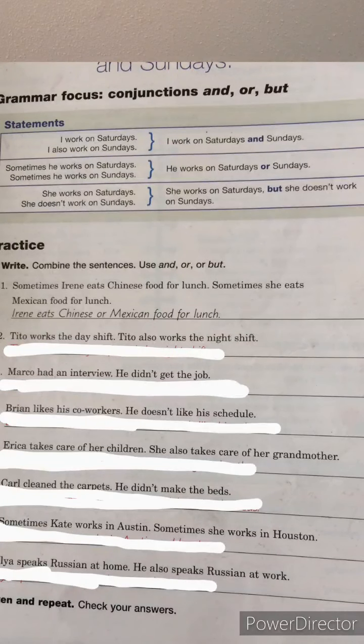One more thing about the word but. Notice on the right column that when we use a conjunction, and or, the first two examples, there are no commas. On the third example, with but, there is a comma, because we're not continuing an idea or putting two ideas together as a choice, but we are actually changing the tone and the idea of the sentence by adding a qualifier. We're changing the idea with the word but. So she works on Saturdays, but she doesn't work on Sundays. Needs a comma. This is always true with the word but.